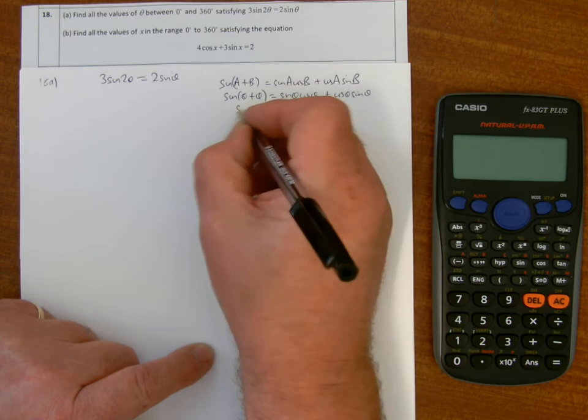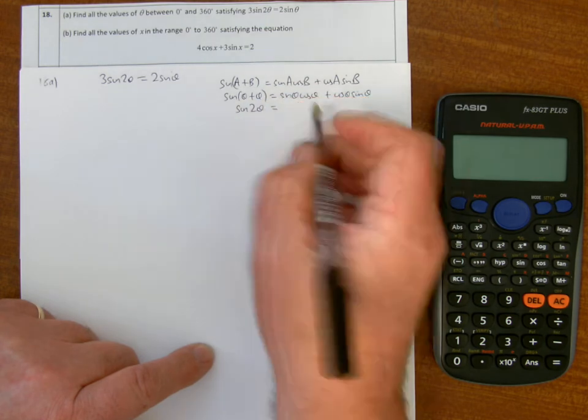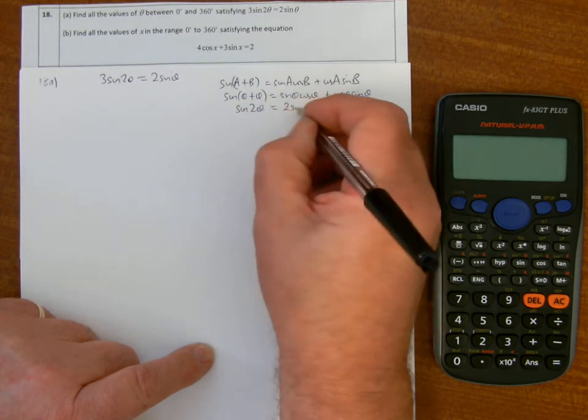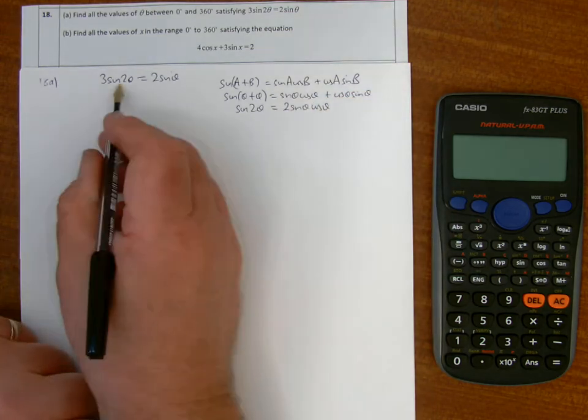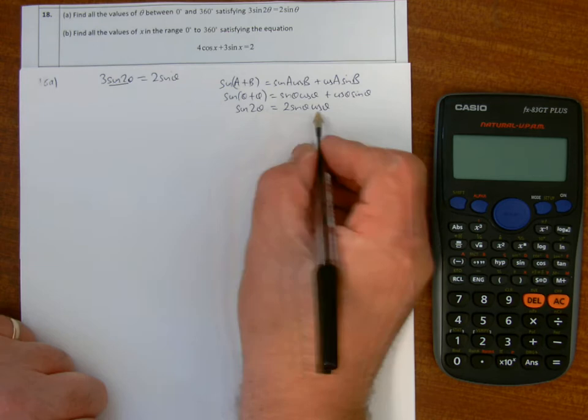So that's the sine of 2 theta is 2 sine theta cos theta. So in this equation I replace the sine 2 theta with that.